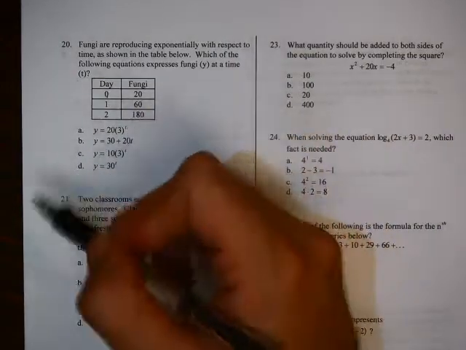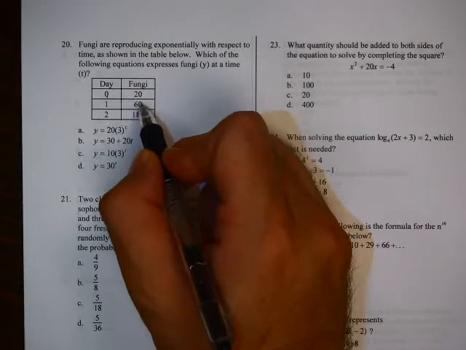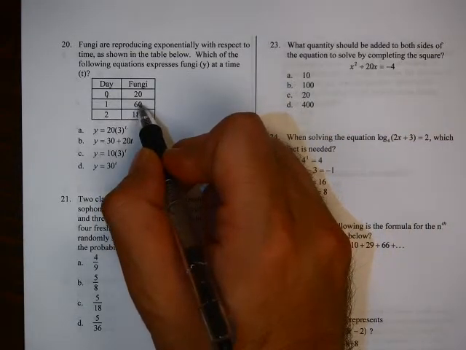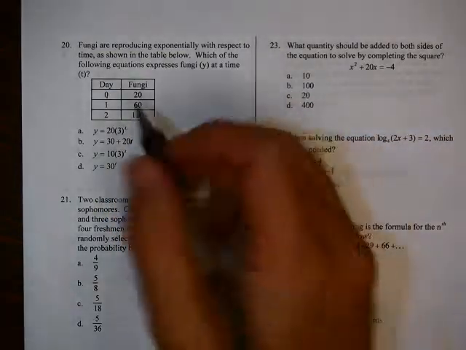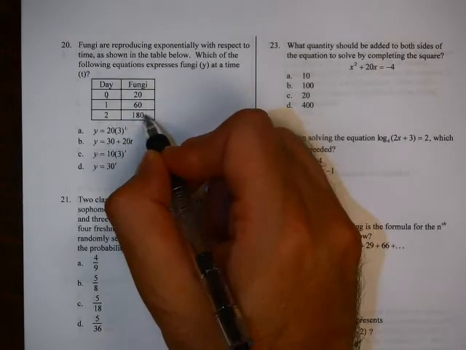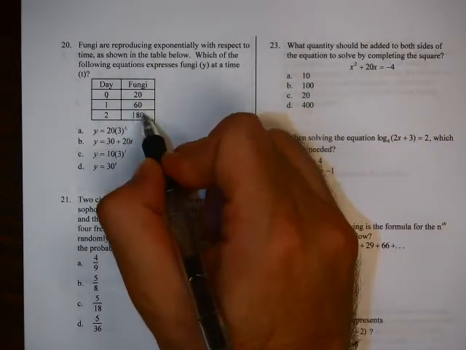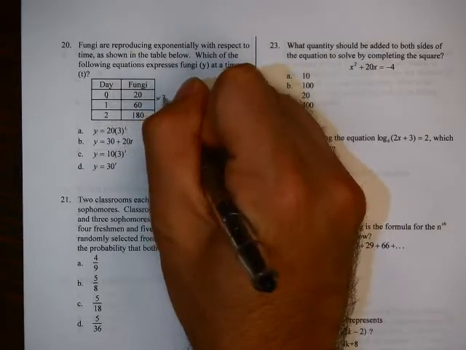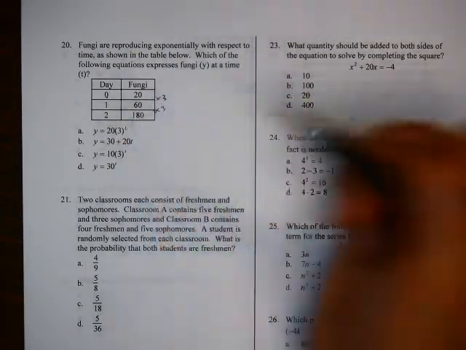Now, the other way to get the correct equation: notice that from 20 to 60 you're increasing by 40. 60 to 180 you're increasing by not 40, because what you're looking for is to see if you keep adding the same amount each time or if you keep multiplying by the same amount each time. Here it looks like it's going to be multiplication. So to see what we're multiplying, let's see, 20 times 3 gives us 60. 60 times 3 gives us 180.